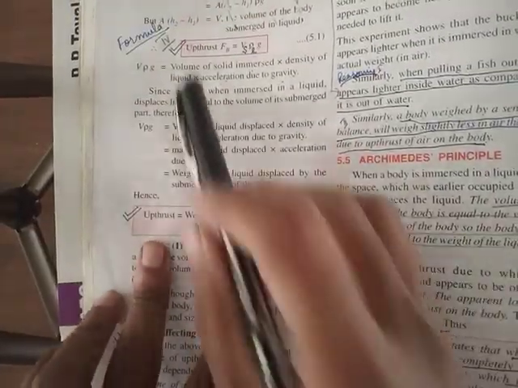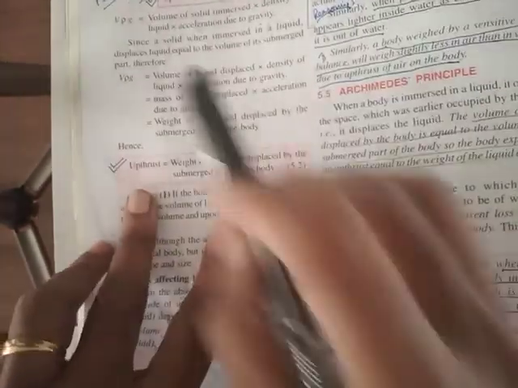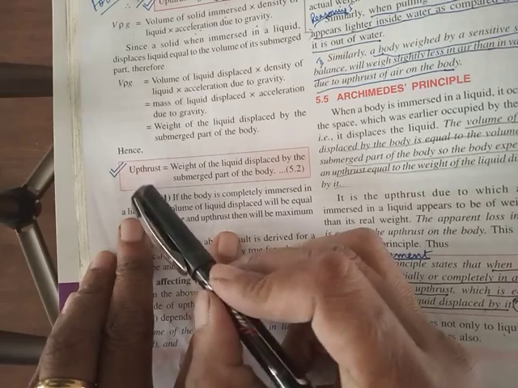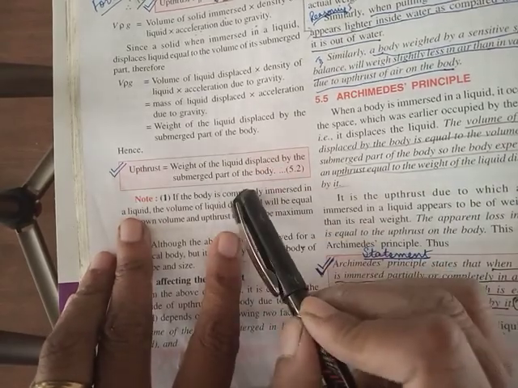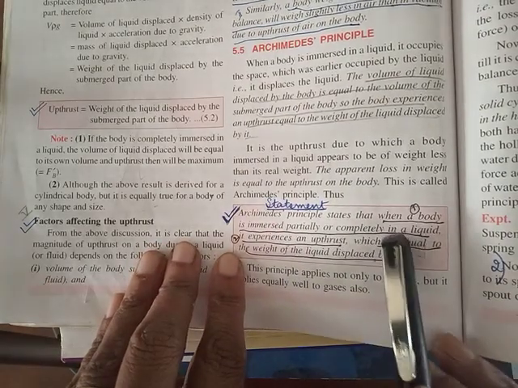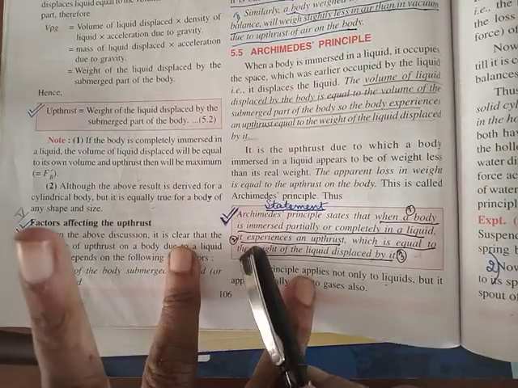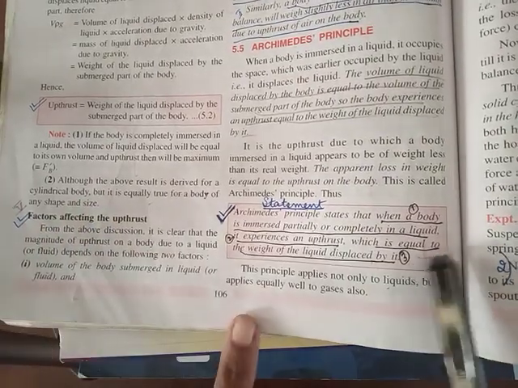So children, in the book, let's quickly mark it. Till this we did in the previous video, and this is how that little derivation was done, and the conclusion was upthrust is equal to the weight of the liquid displaced by the submerged part. That is the statement of Archimedes principle. As I told you, it should have three parts. When a body is immersed partially or completely in liquid, it experiences an upthrust, and the third part, equal to the weight of the liquid displaced.